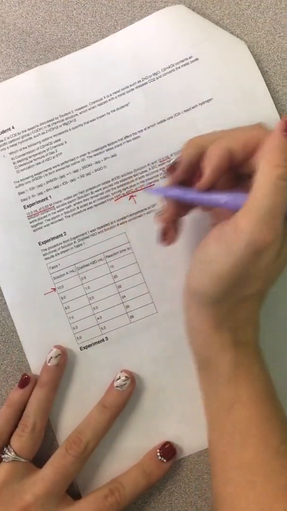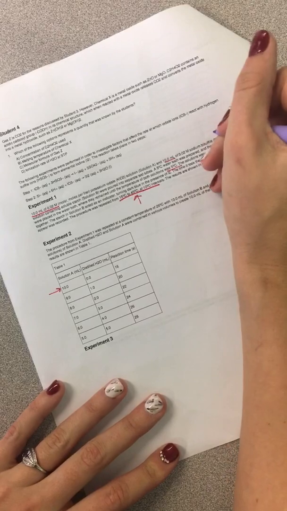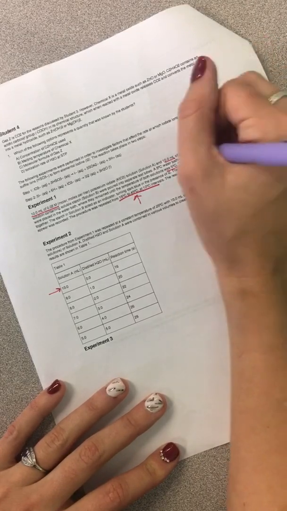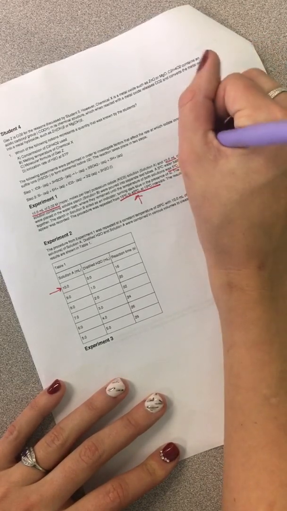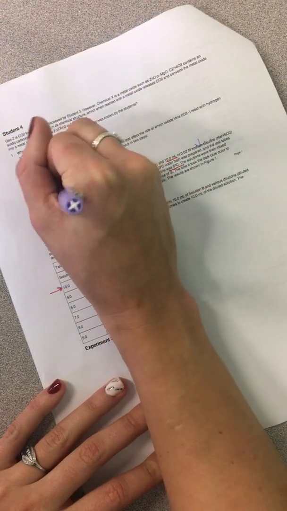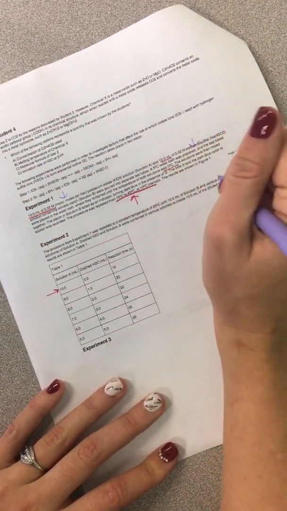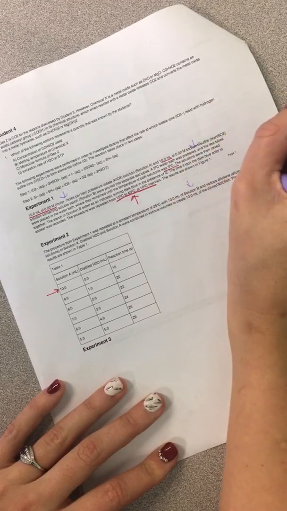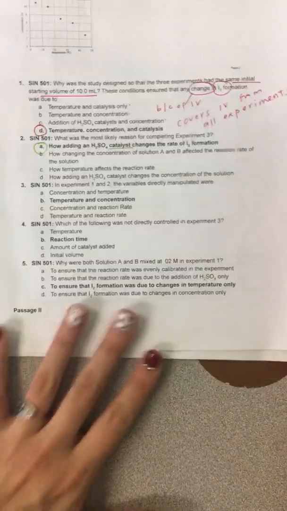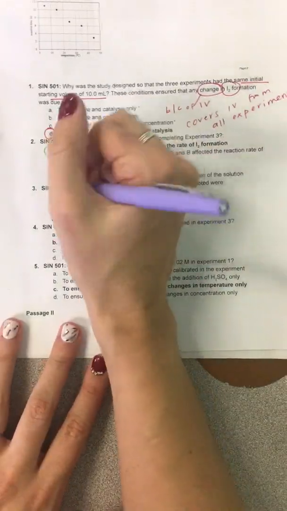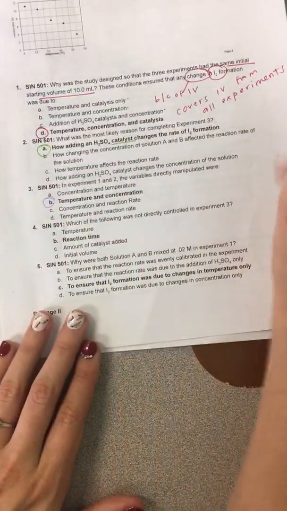SIN 501 for number 3, in experiment 1 and 2, the variables directly manipulated were. So in experiment 1, they did everything at 5 degrees, poured in a separate test tube, both of the solutions. So experiment 1, it was these. And experiment 2, constant temperature, but various dilutions of solution A. So the first one was temperature, and the second one was concentration.